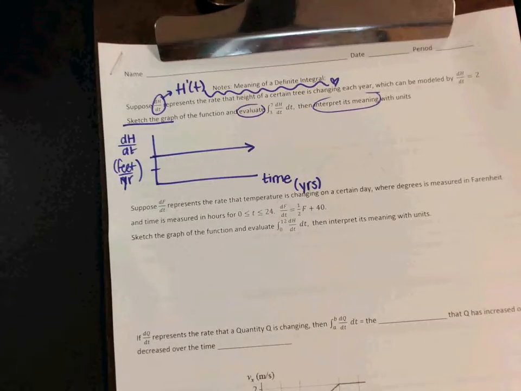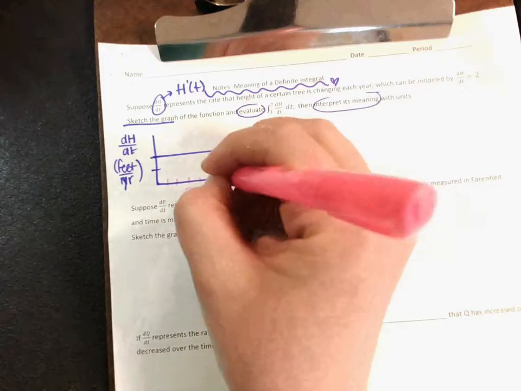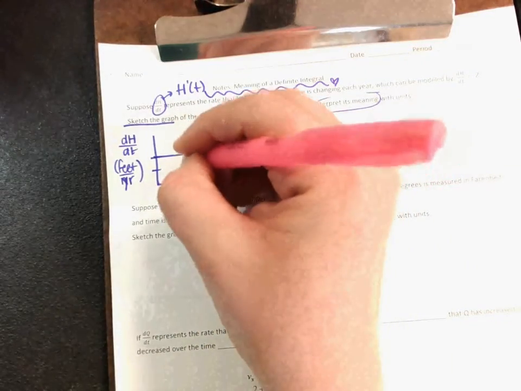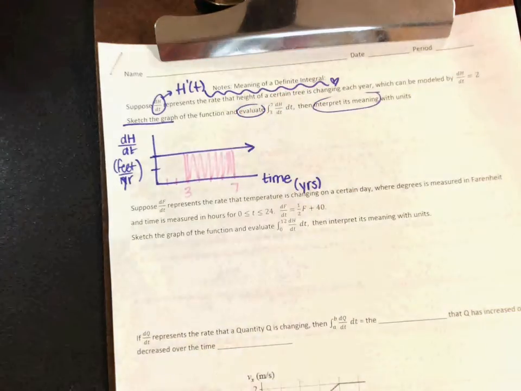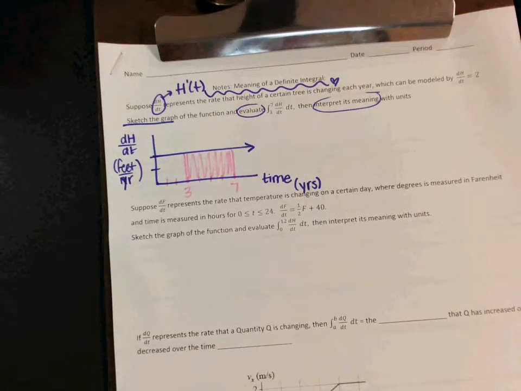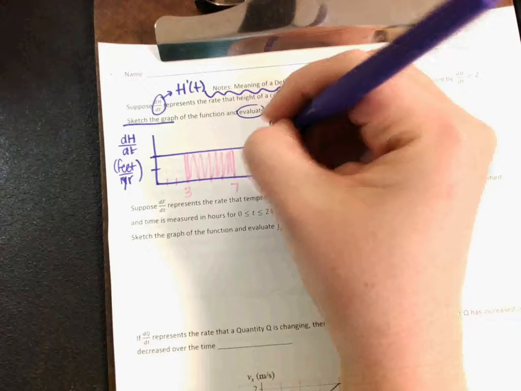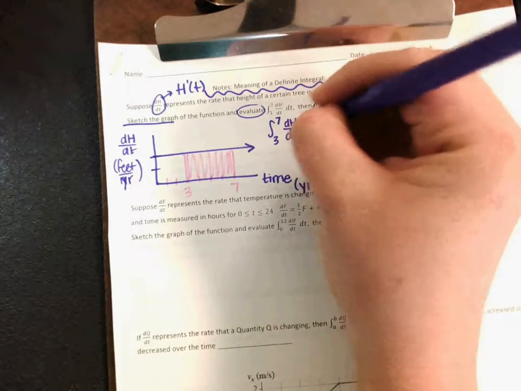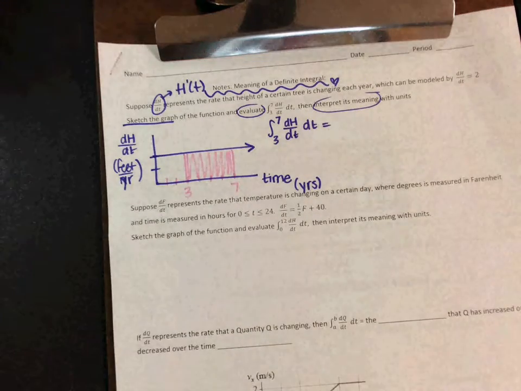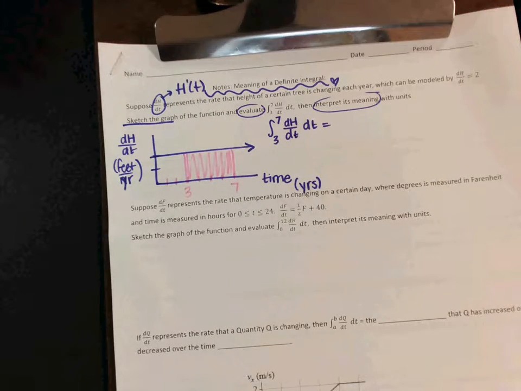Until 7. So I'm going to go 1, 2, 3, 4, 5, 6, 7, and then I'm only going to shade between those 2 points. So the integral from 3 to 7 of dh dt dt is going to be the area of the space under the dh dt graph between 3 and 7.